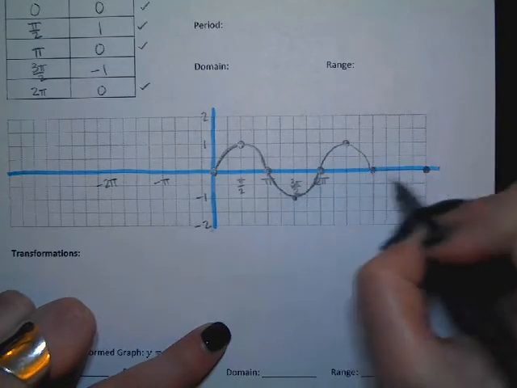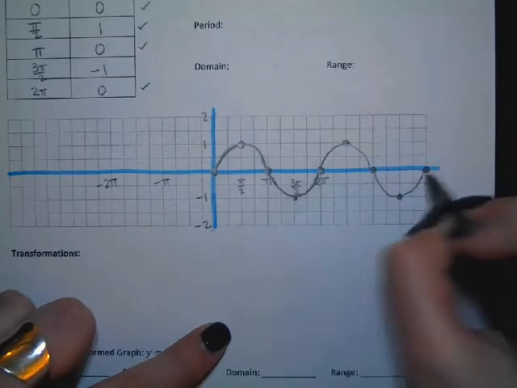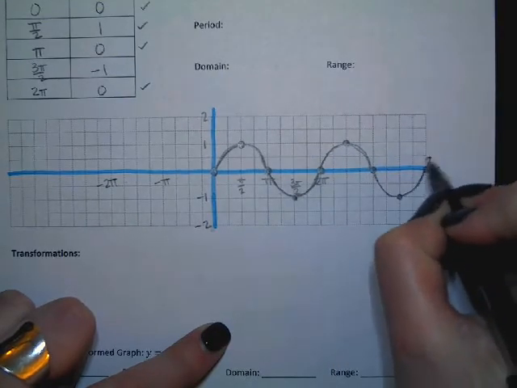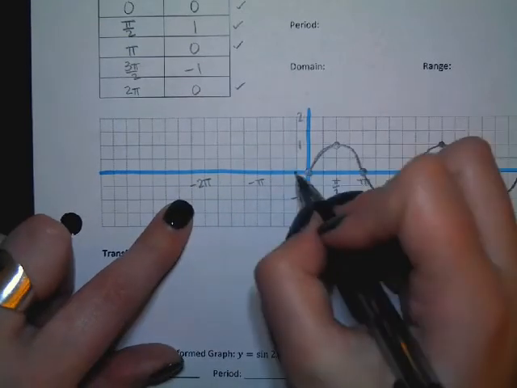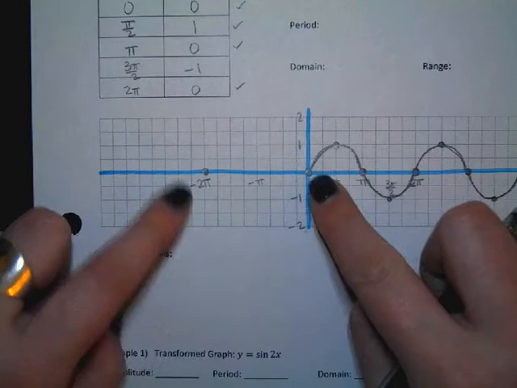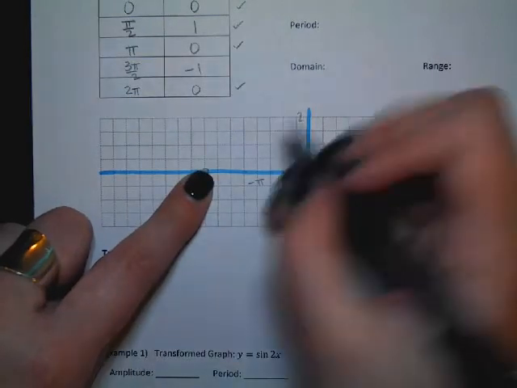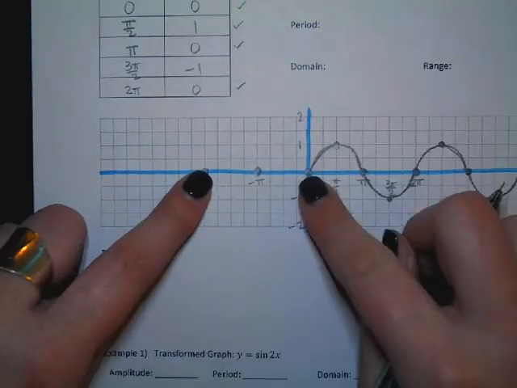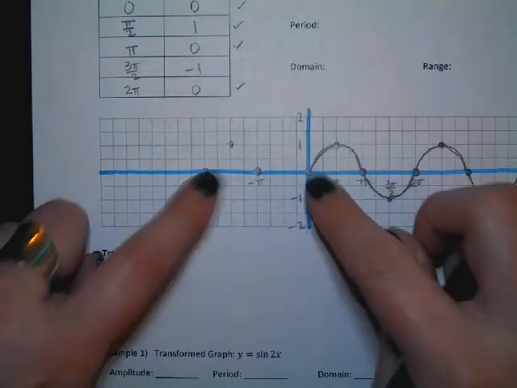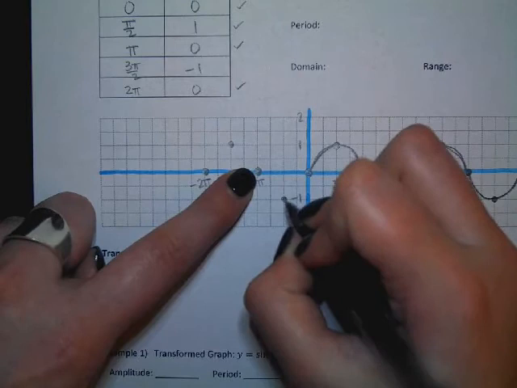And then I connect it using kind of U-shaped graphs. Okay. And then I can do the same thing this way. I can count 8. 1, 2, 3, 4, 5, 6, 7, 8. So I have a 0 at the beginning and a 0 at the end and a 0 in the middle. Between the first two, I go up to 1. Between the second two, I go down to -1.